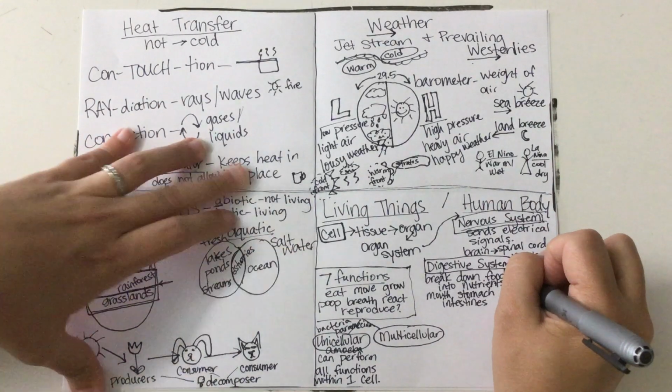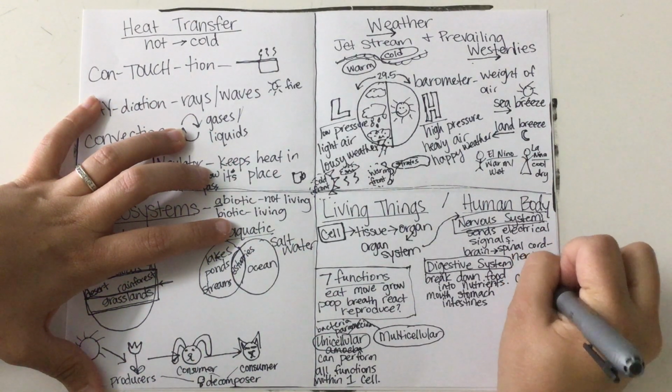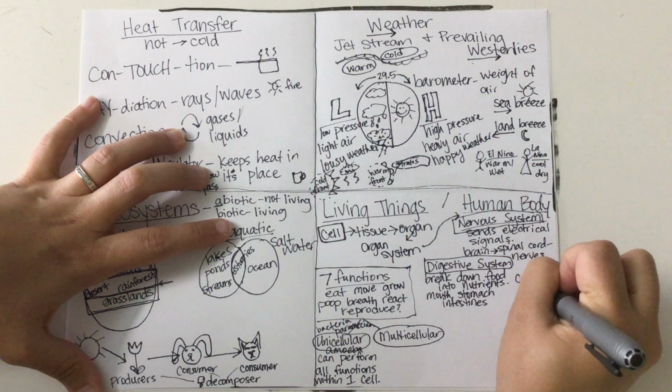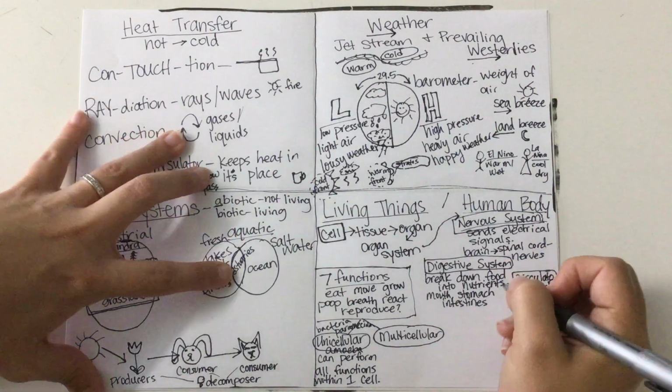Now, your circulatory system works very closely with your digestive system. Okay, so your circulatory system is the transport system for the body.